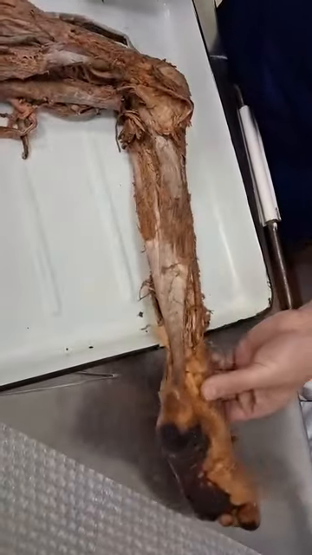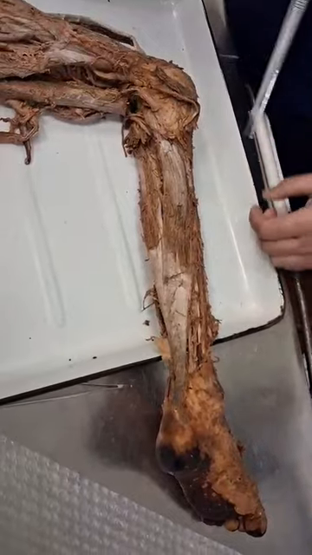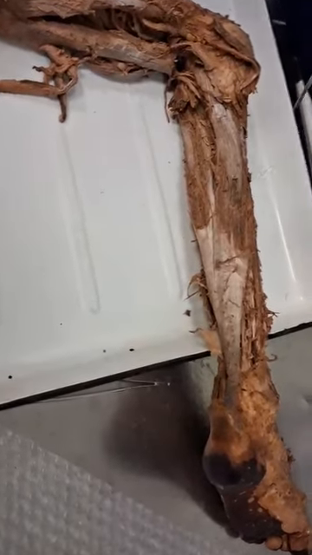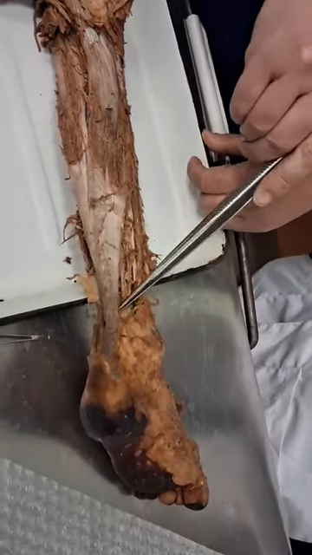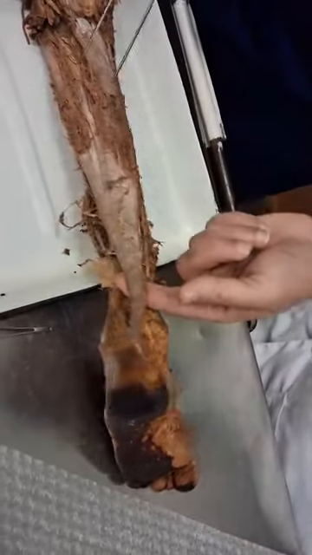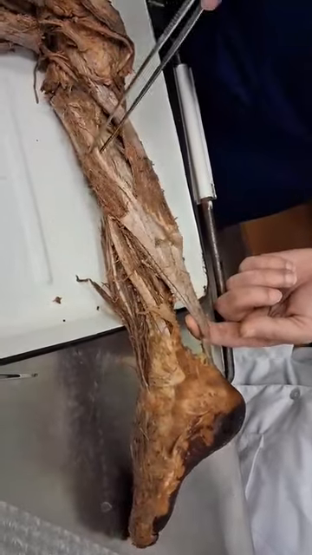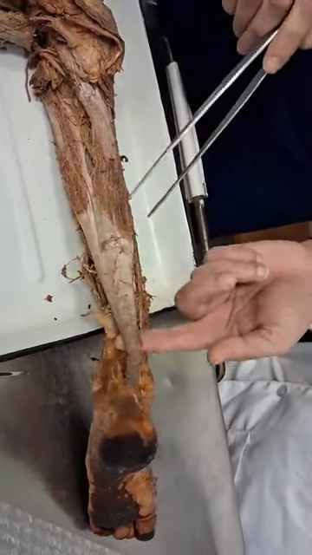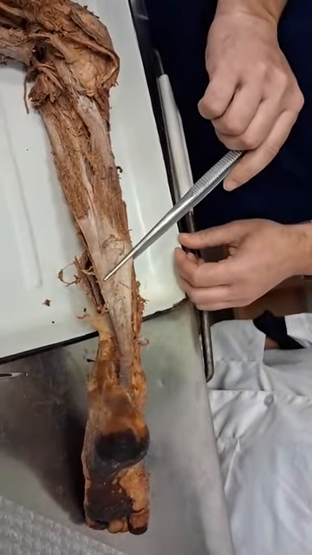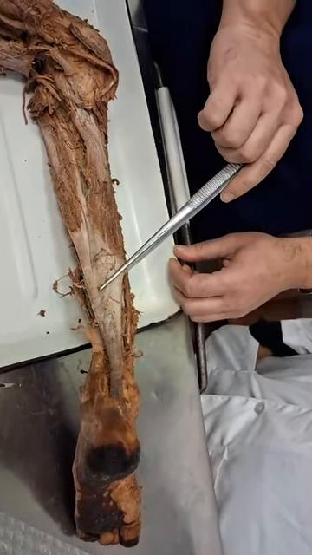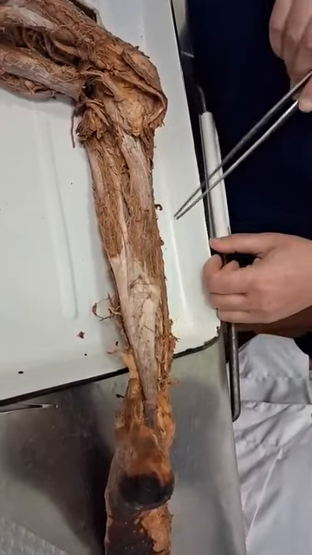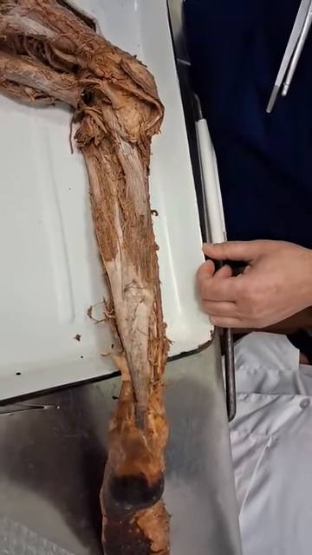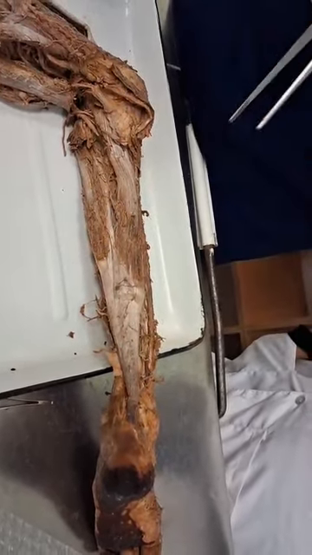Well, and last group is posterior. I said this group is the biggest, and it is divided into 2 layers, superficial layer and deep layer. So superficial layer on this preparation is submitted by this muscle, which is called musculus triceps sura. Triceps sura, it has 3 heads, logically, but this muscle consists of 2 muscles. 2 muscles, but 3 heads.